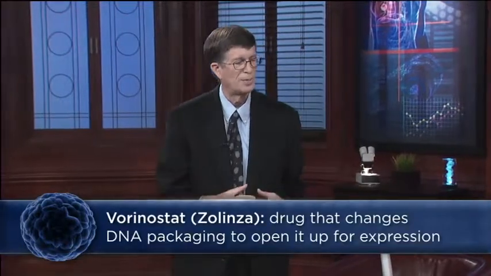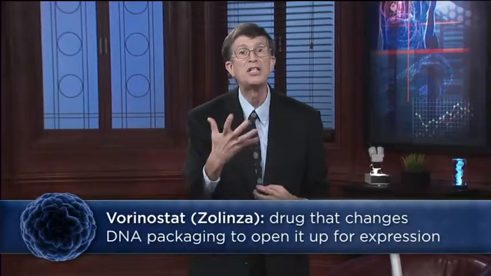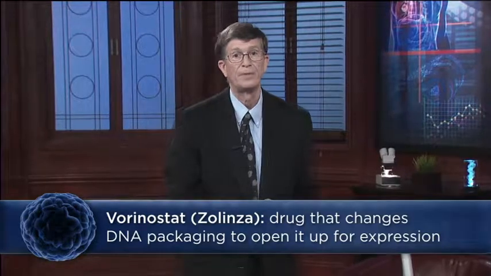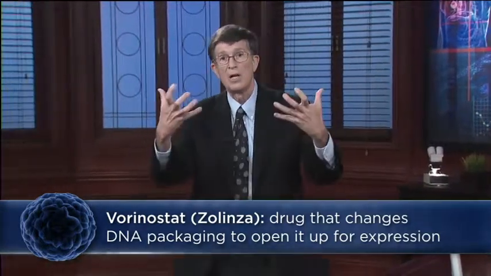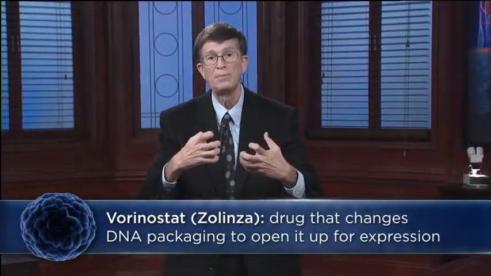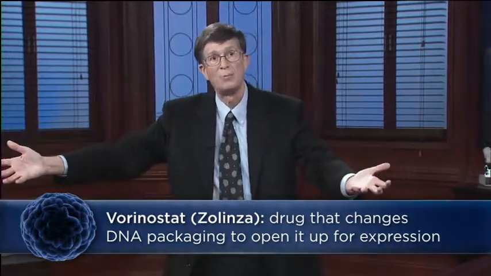This is in the clinic now. There is a drug called vorinostat that has been developed that targets the DNA packaging mechanism. It does it by causing the DNA packaging to loosen up so that genes will be expressed. And what genes do we want to express? The genes that inhibit cell division. So you treat a patient with this drug, the genes that stop cells from dividing will be expressed in greater amounts and will tamp down the tumor.